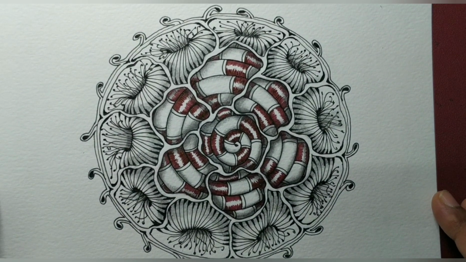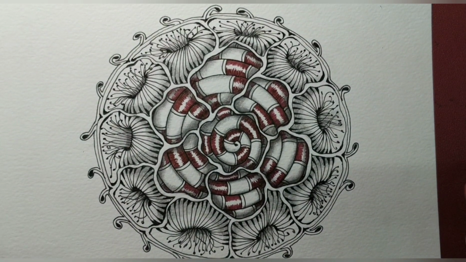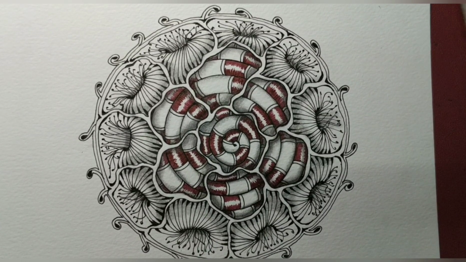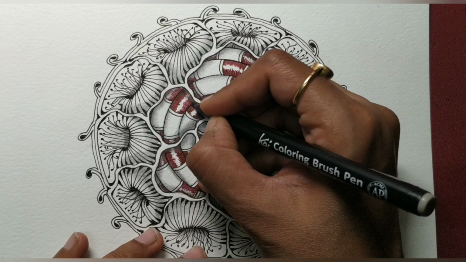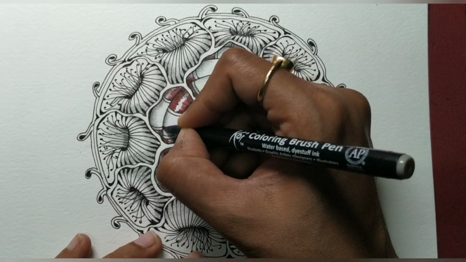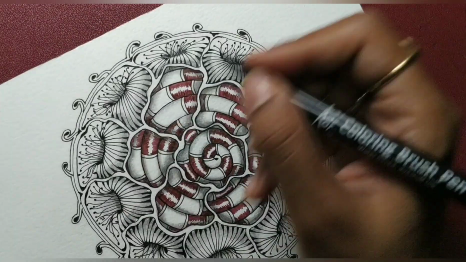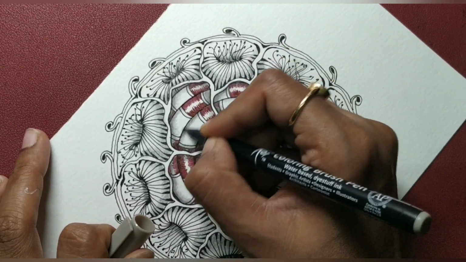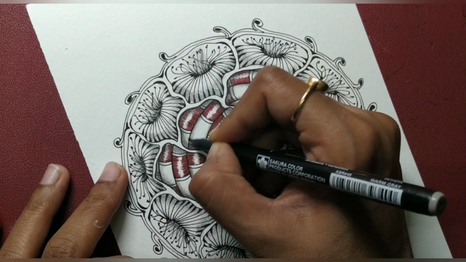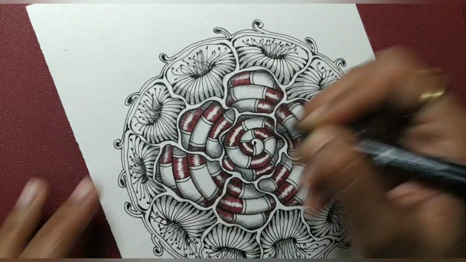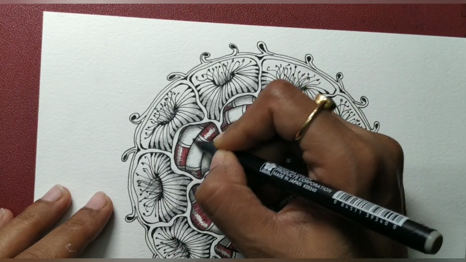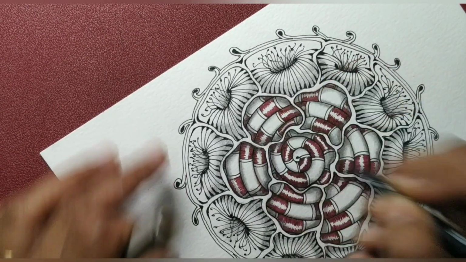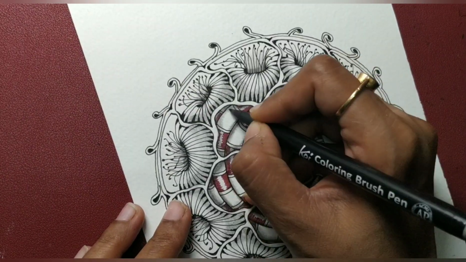That's it. So I'm not going to do anything else. I'm going to stop here and just add a little of brush on these lines where there was not much scope to shade. I'm just adding a little darkness with my brush pen, just using the tip.